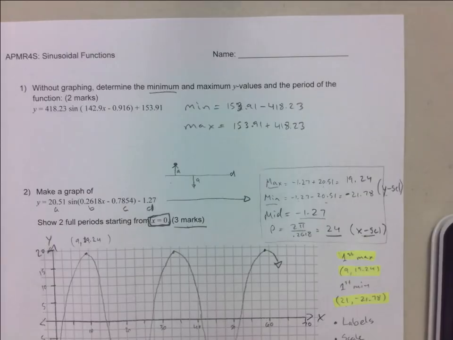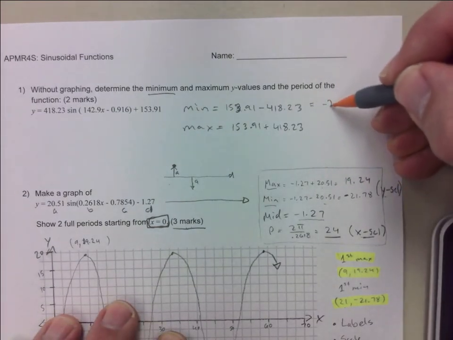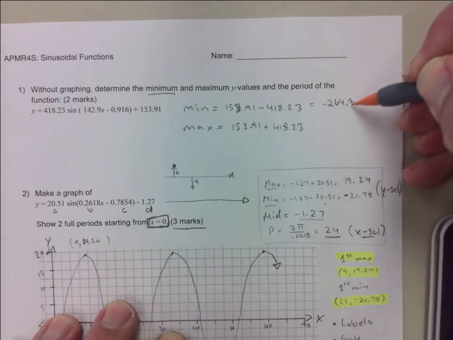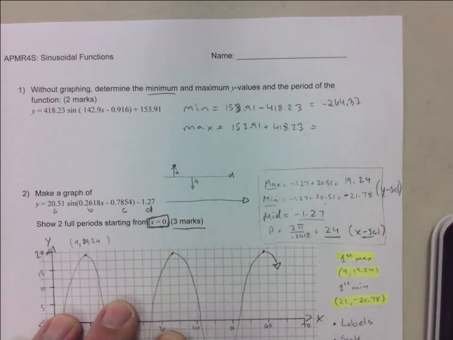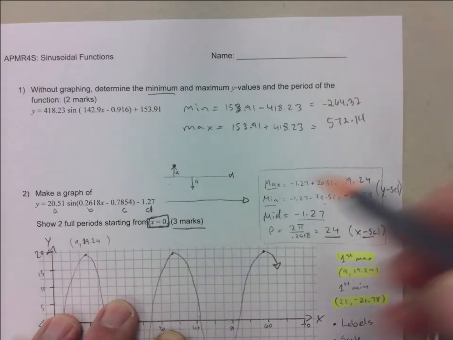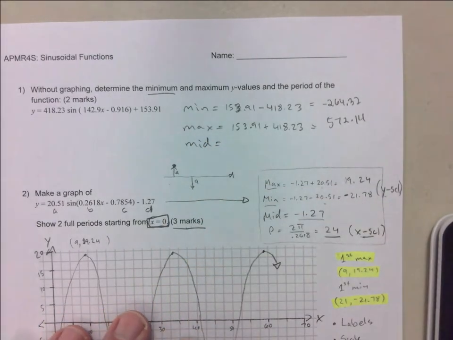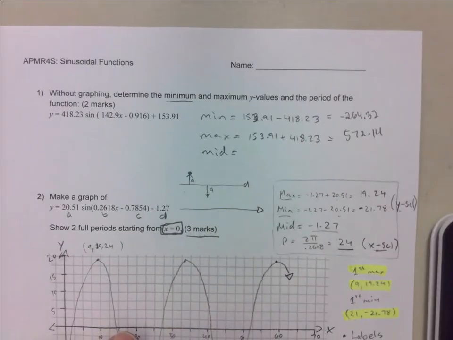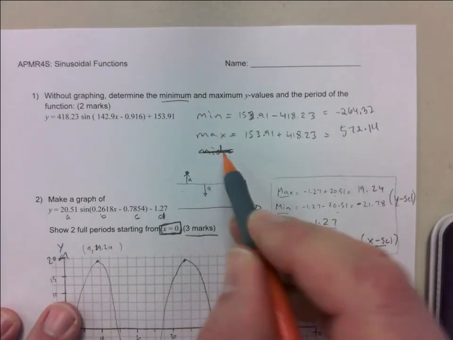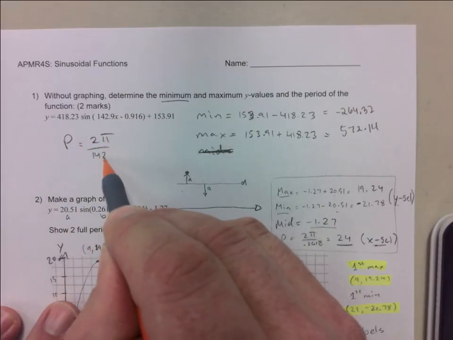Let me just do the math here real quick. This is, the minimum is negative 264.32. The maximum is 572.14. And your midline, oh wait, no, it doesn't ask for midline, right? It asks for period. That'd be 2 pi divided by 142.9.